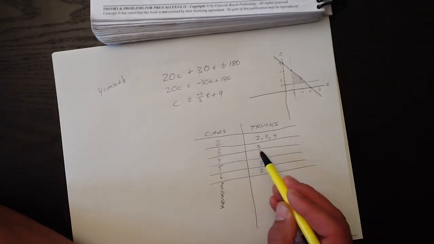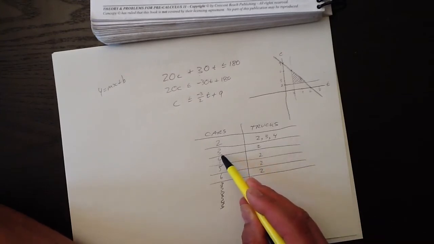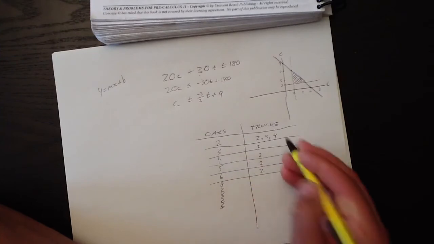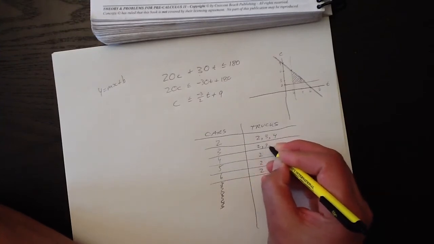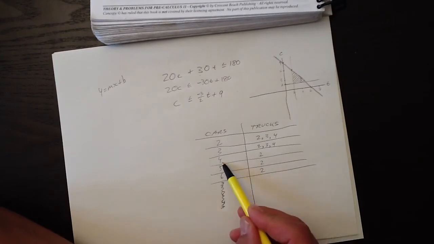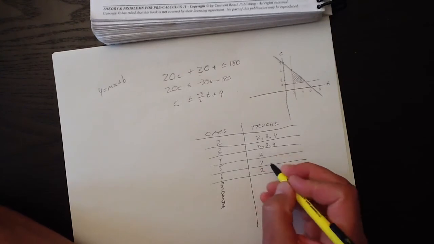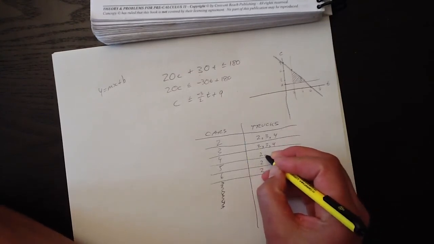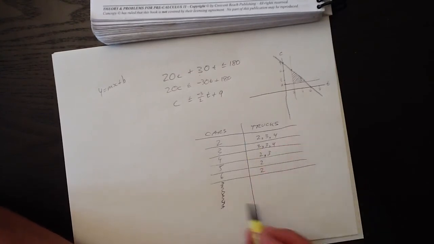3 cars can be combined with, well, that's 60 grand for my 3 cars. That leaves me with 120, and the 120 gives me 4. So I can buy 3 or 4 with the remaining money. If I buy 4 cars, that's going to cost me 80. That's going to leave me with only 100 grand left. So the trucks, the most I can buy is 3. So I can buy either 2 or 3.